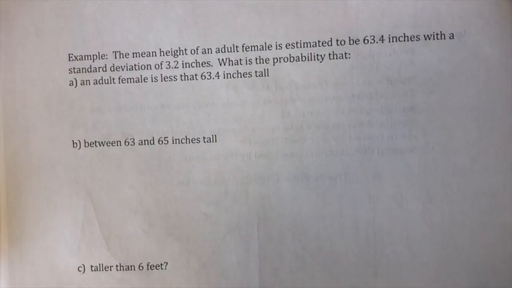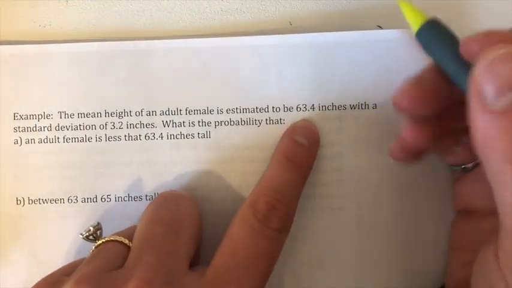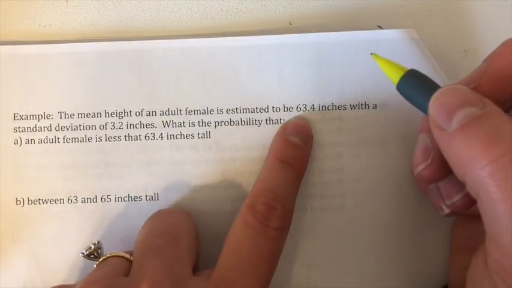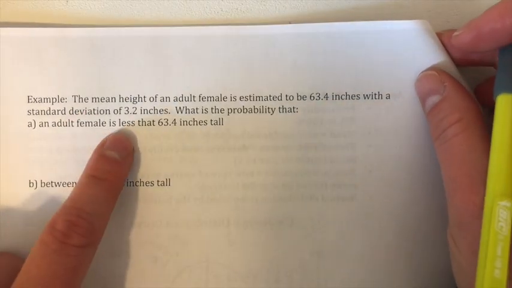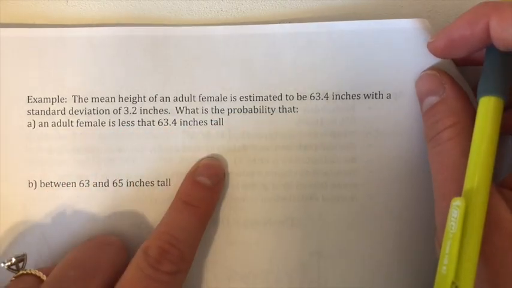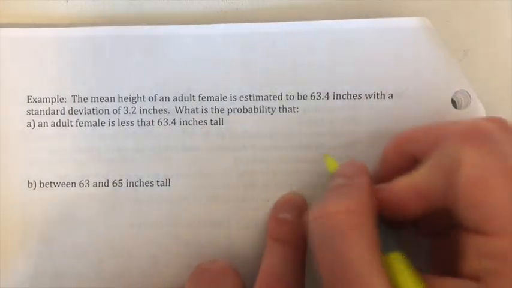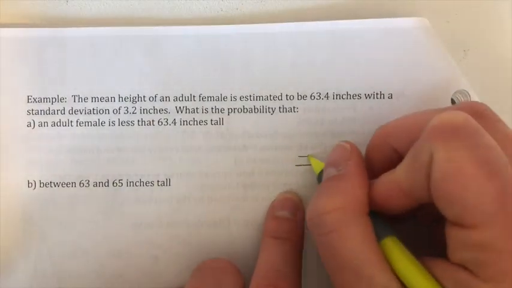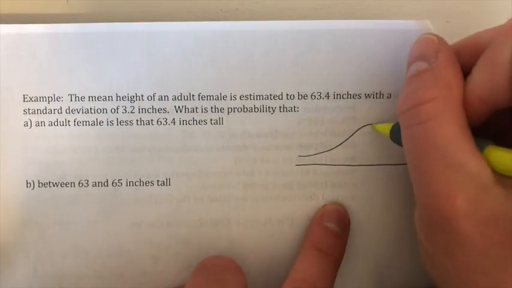The mean height of an adult female is estimated to be 63.4 inches with a standard deviation of 3.2 inches. What's the probability that an adult female is less than 63.4 inches tall? The first thing I'm going to do is draw a bell curve, as symmetrical as I can.